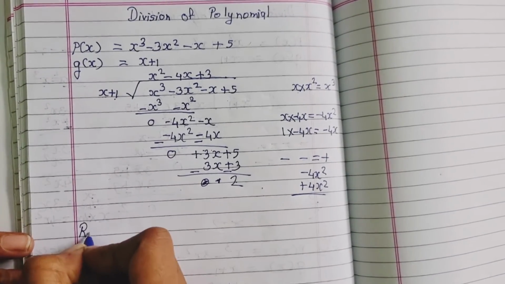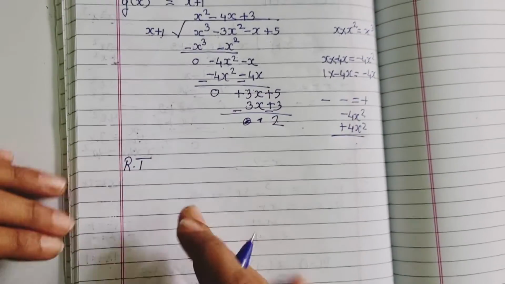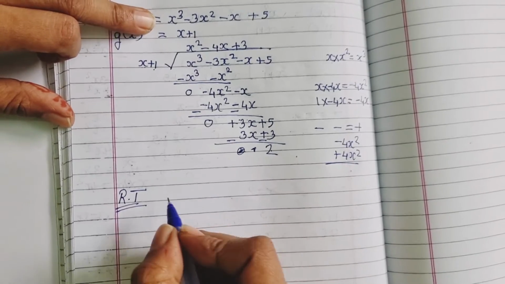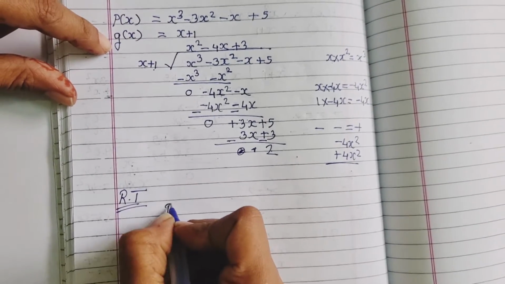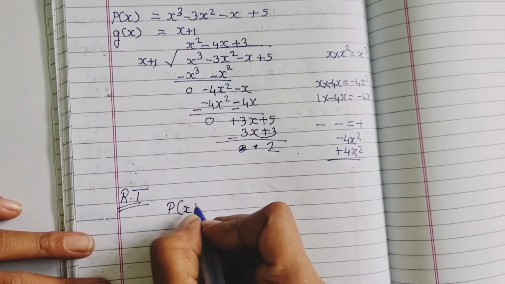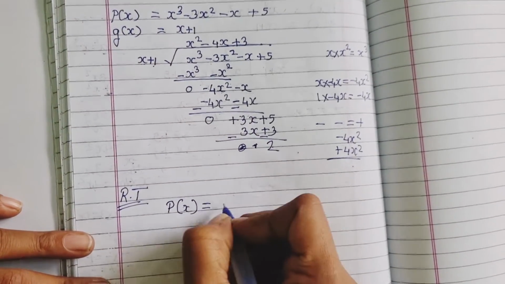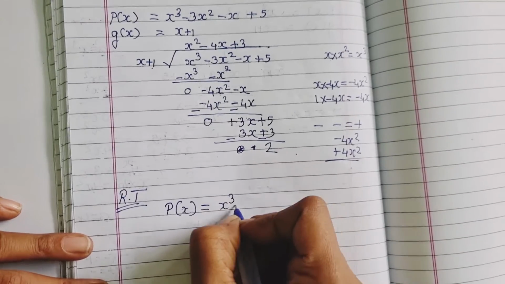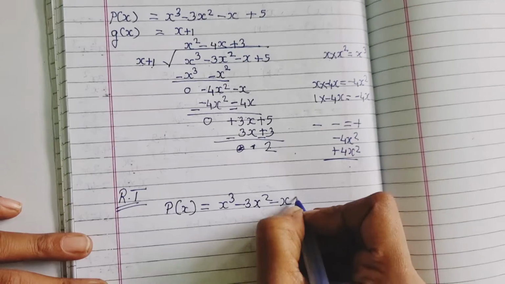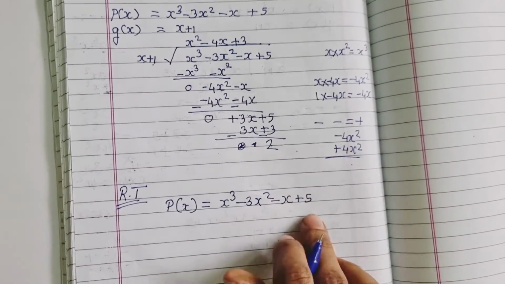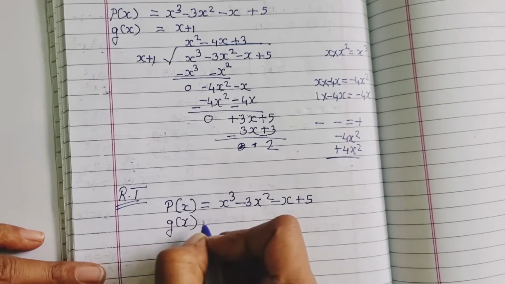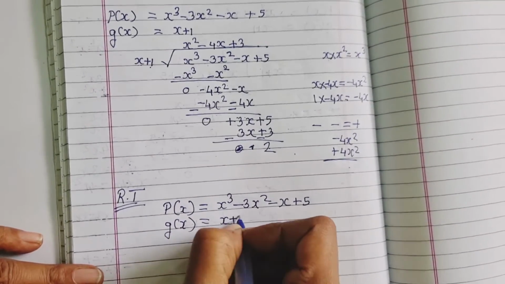Now let us do it by the remainder theorem. Simply writing it as RT so that you understand this remainder theorem. Now the same question I will try to solve with the help of the remainder theorem so that we can get the remainder. Here we found the remainder to be 2. Now let us see if it is possible to do it likewise. So in this remainder theorem, same question I am writing. I am not changing the question so that you see that the answer is always the same. So this is the polynomial that has to be divided by gx. The gx value is the same, that is x plus 1.